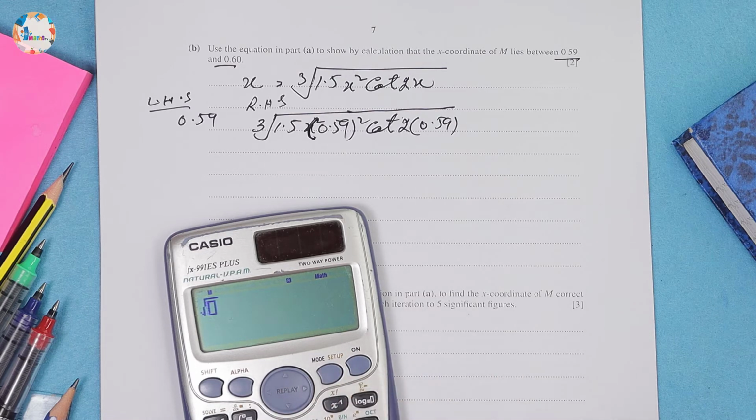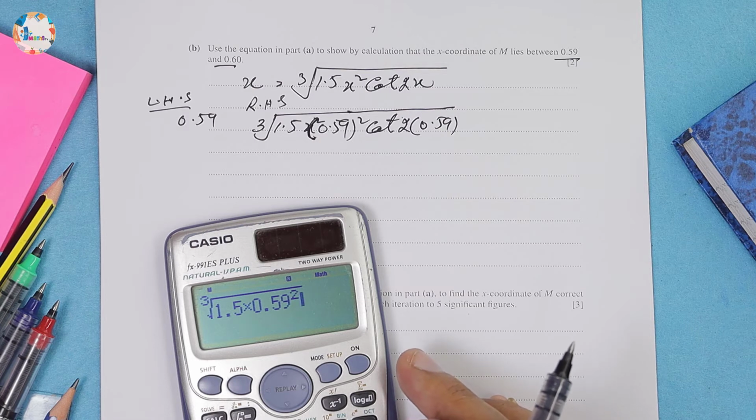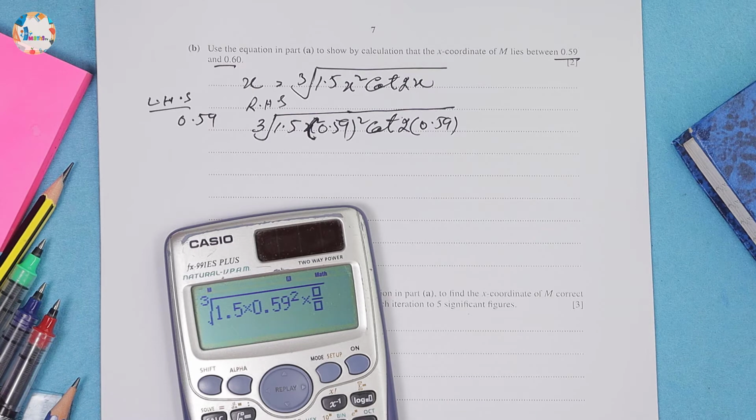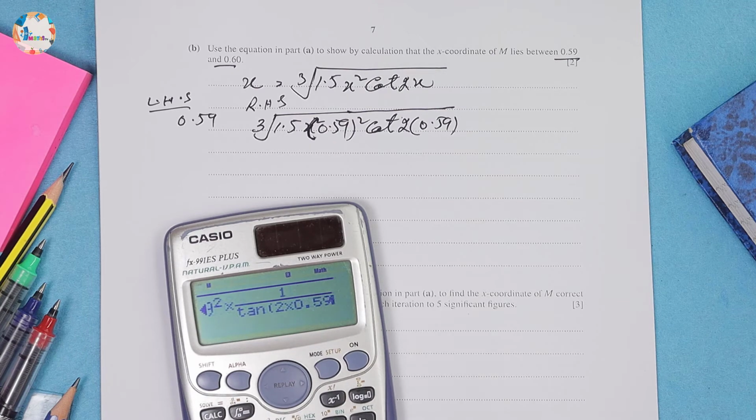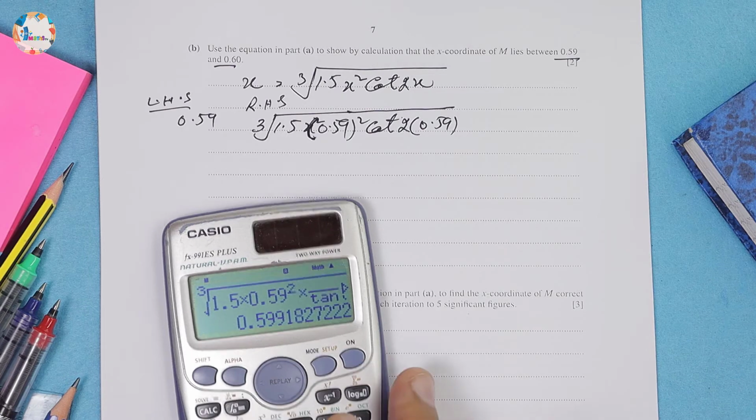First we'll take the cube root of 1.5 into 0.59 squared, and cotangent we can write as 1 over tangent. So I will use 1 over tan of 2 into 0.59, and this value will result in 0.599.